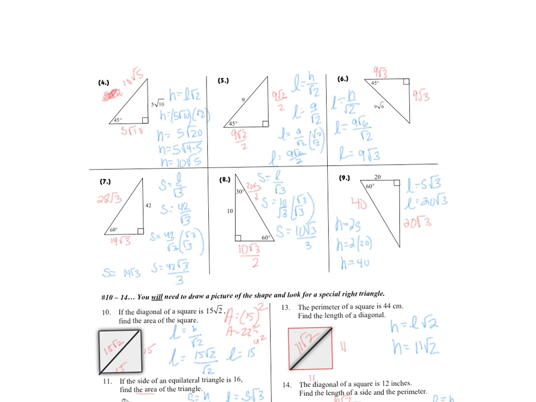Number 9 is a 30, 60, 90. And we are given the short side at 20 here. And so the hypotenuse is 2 times the short side, which is going to give us 40. And the long side is the short side times the square root of 3, and so that's going to give us 20 square root of 3.